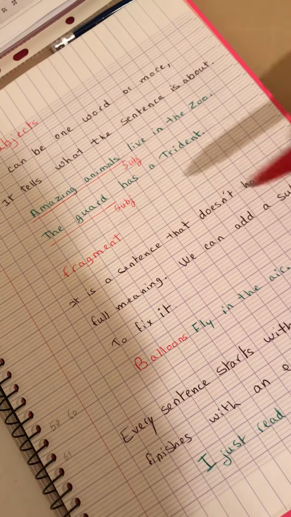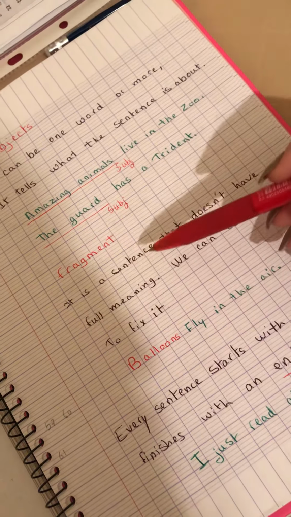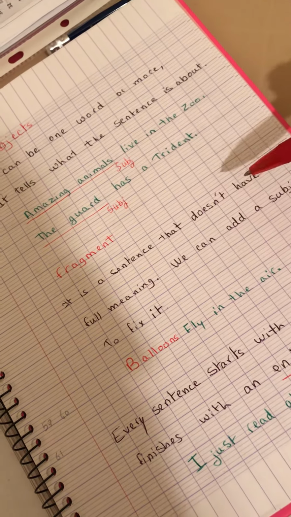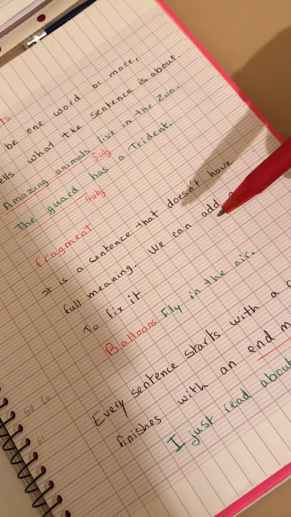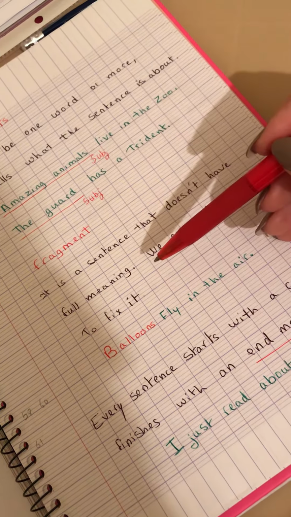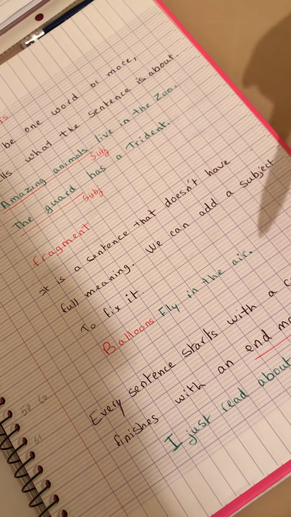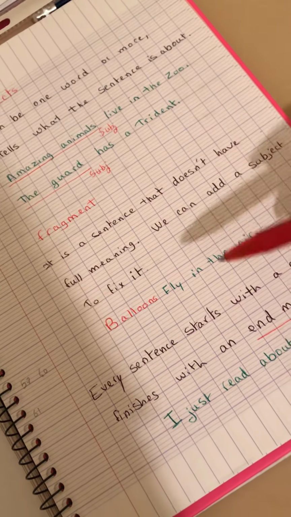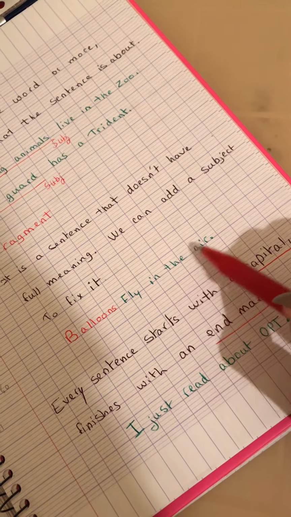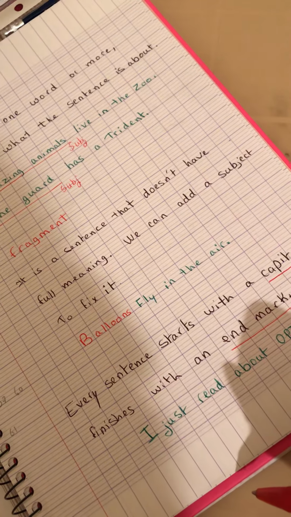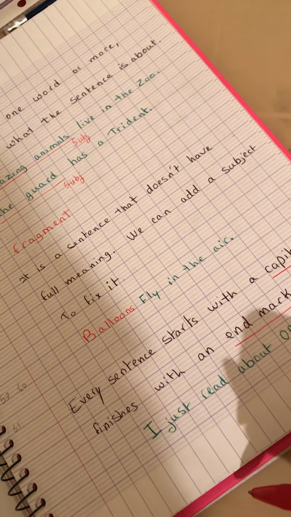So a fragment is a sentence that doesn't have full meaning. To fix this fragment, we can add a subject to the sentence. For example, I have here: fly in the air. We didn't understand anything from this one.